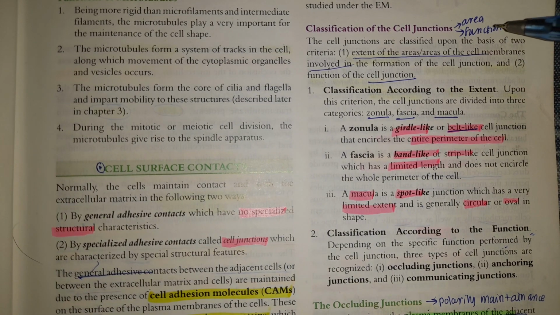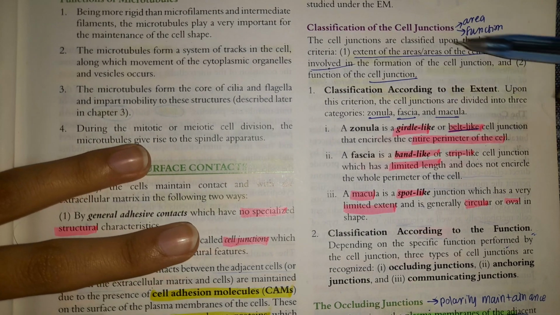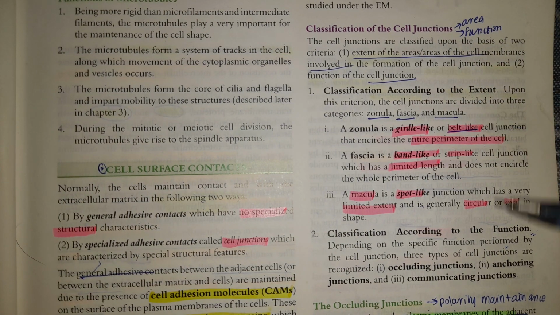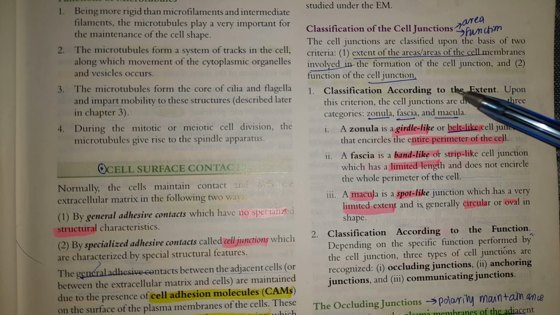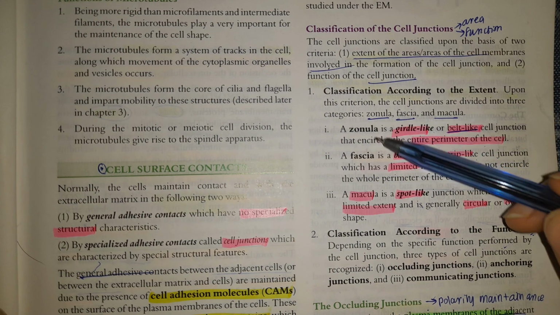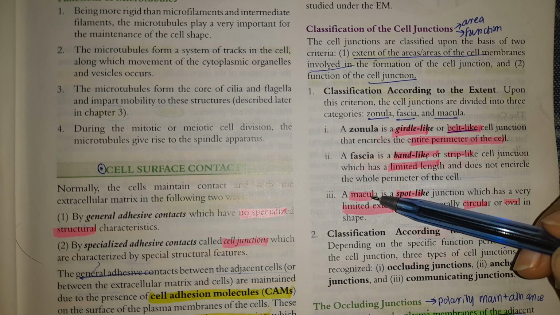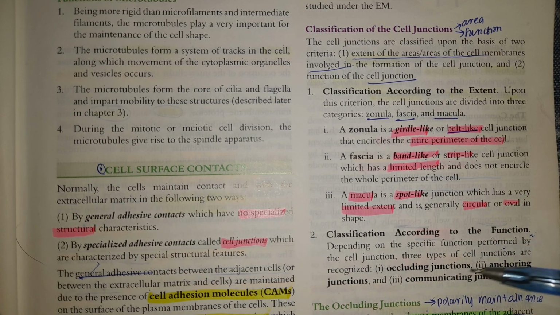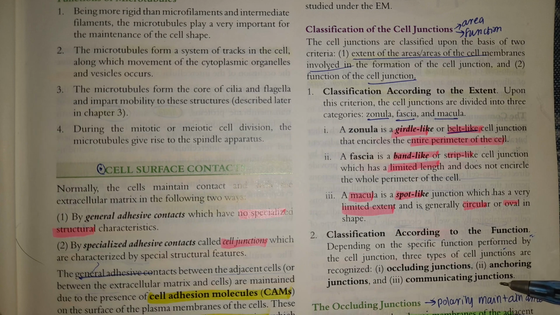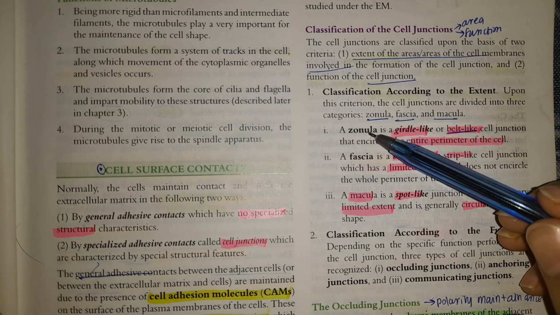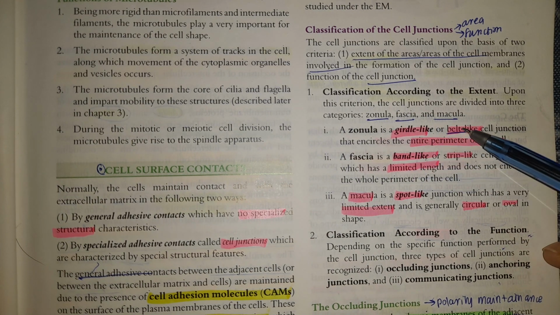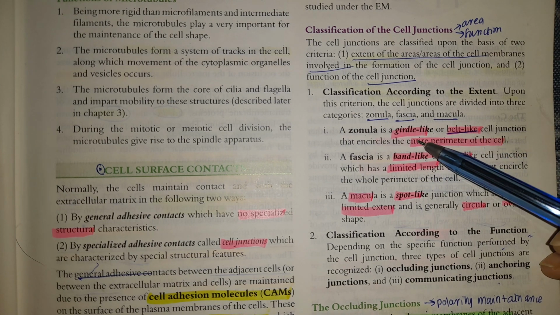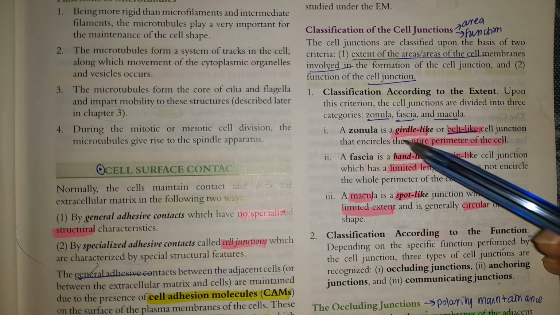The specialized cell junctions are divided on the basis of their area and on the basis of their function. So the area that they cover, they can be zonula, they can be fascia, or they can be macula. Whereas on the basis of their function, they can be occluding ones, they can be anchoring ones, or they can be communicating ones. So now the zonula are girdle-like or belt-like, and they cover the entire perimeter of the cell. The entire perimeter of the cell is covered by zonula.